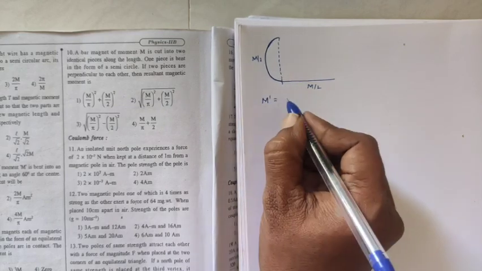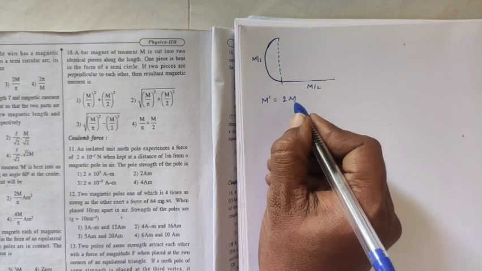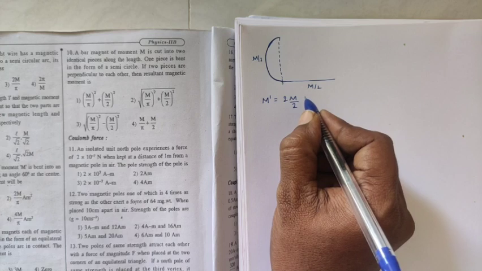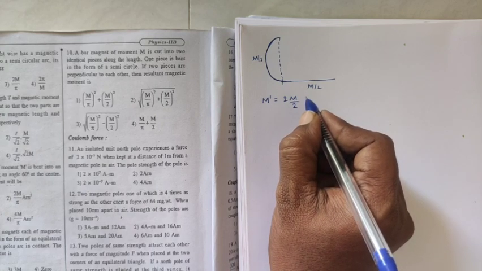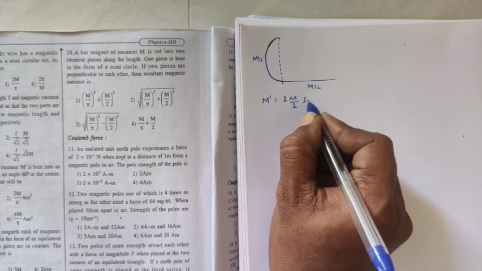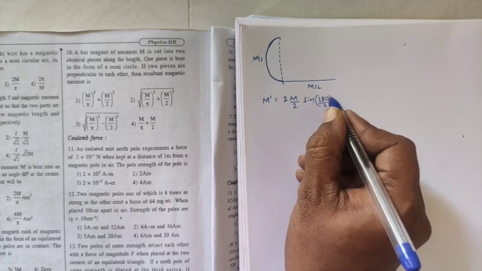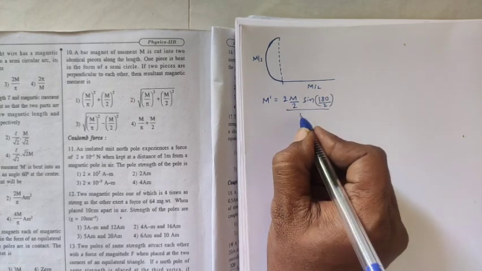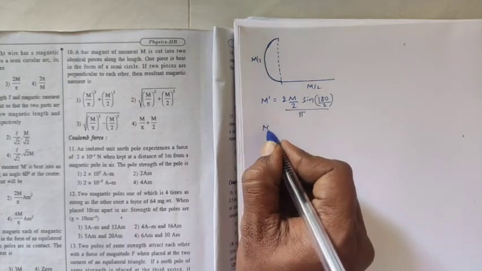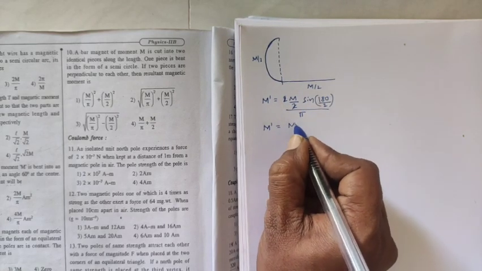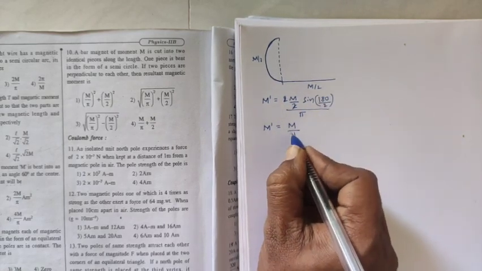M dash is equal to 2m, here the magnetic moment is m by 2, so sine of theta by 2, which means sine of 180 by 2, that is 90, divided by theta. Theta means pi. Look at here. M dash is equal to, this will get cancelled here, m by pi.